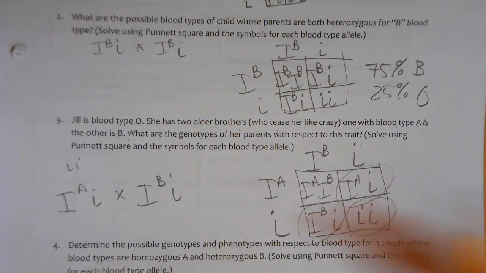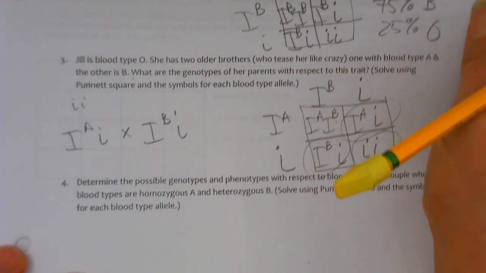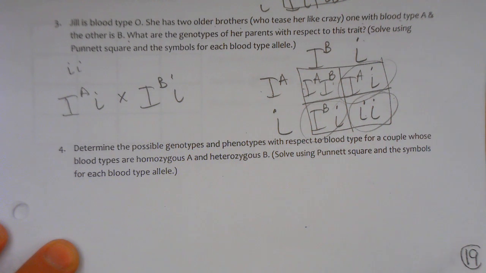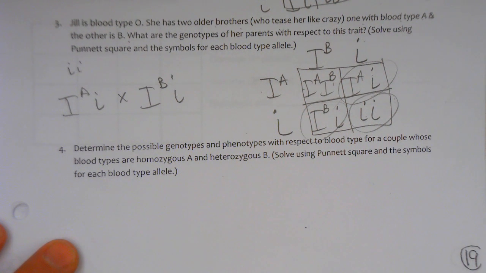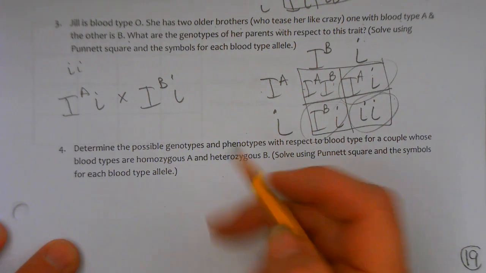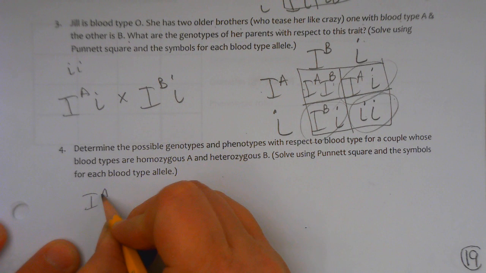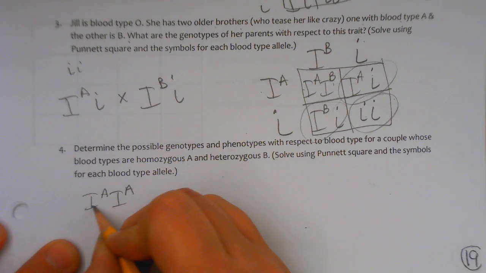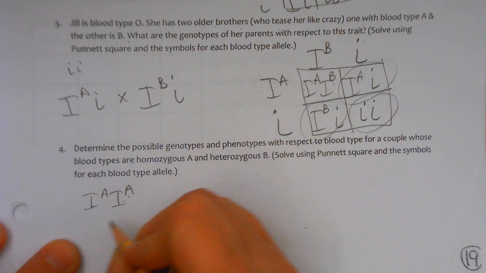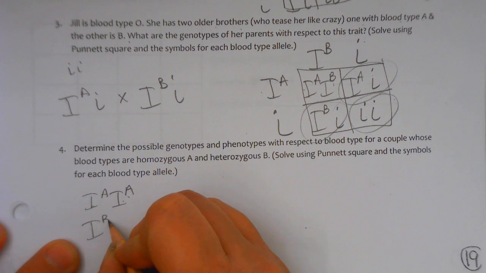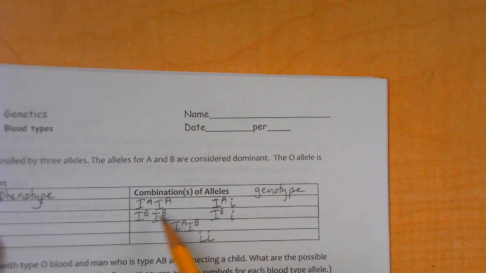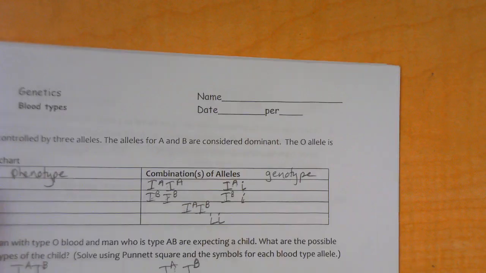All right, so the next one. Determine the possible genotypes and phenotypes with respect to blood type for a couple whose blood types are homozygous A. That's homozygous A, they're both the same. And heterozygous B. Heterozygous B, if you look back at your key, if you're type B, you're either homozygous or heterozygous.